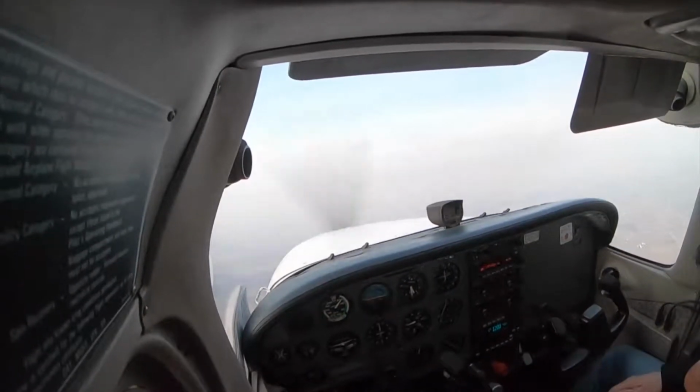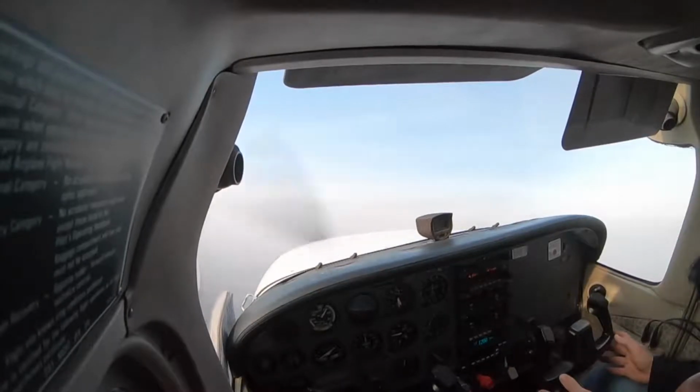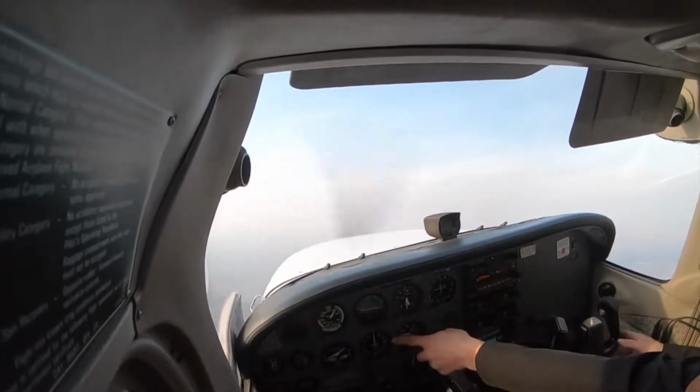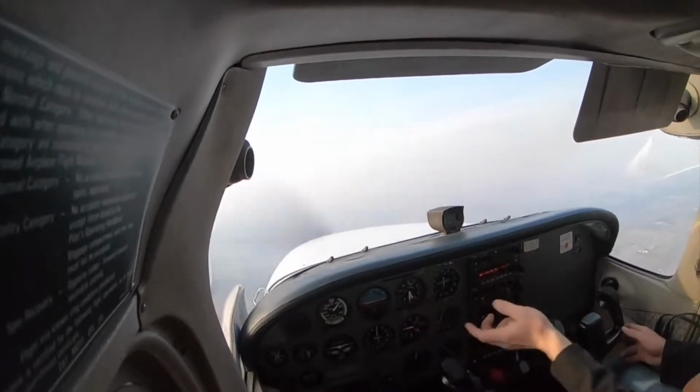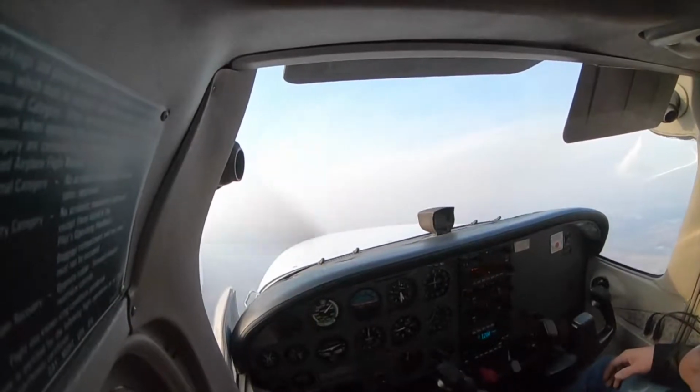Keep turning. Oh, just standard rate. So it's only going to be about 10 degrees bank at this slow of a flight, right? Here, use your rudder and roll out. There's your south heading. Yep. There you go. Not bad. Stay on a south heading.